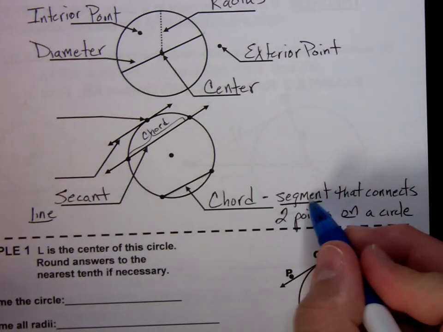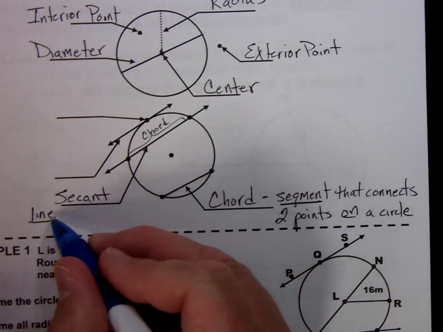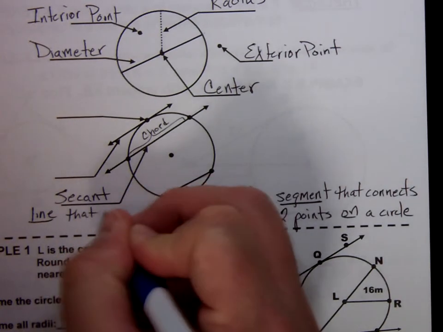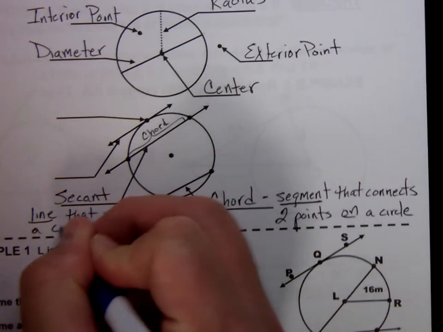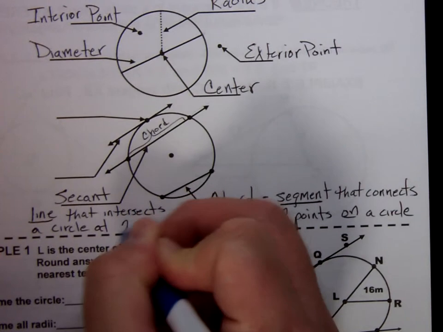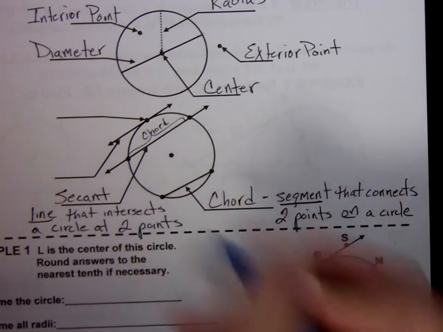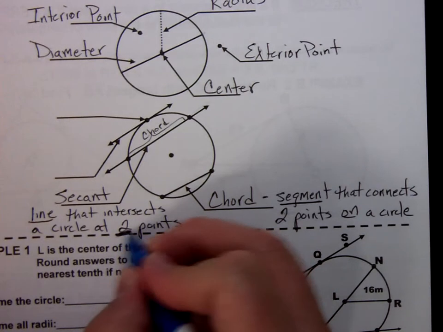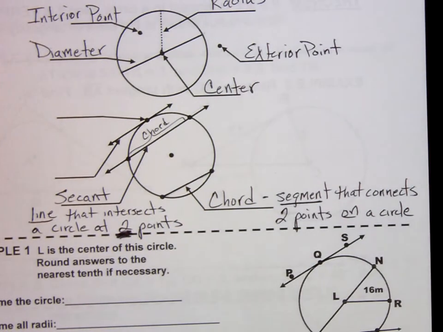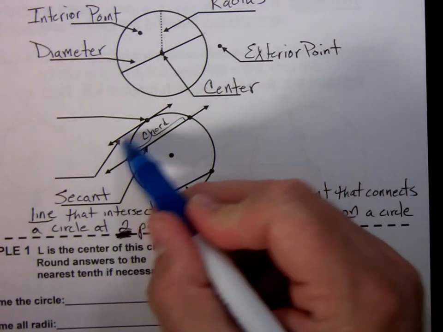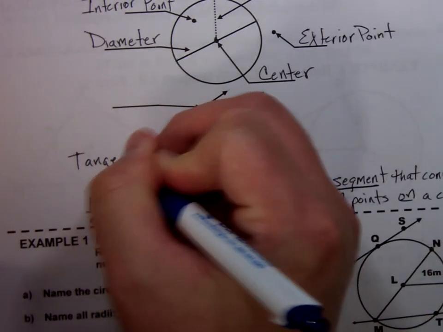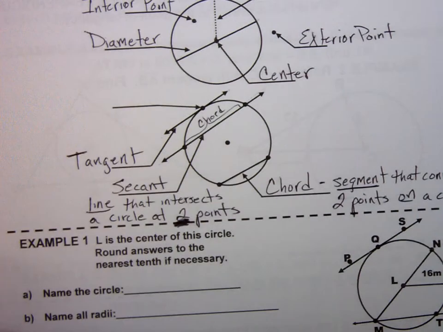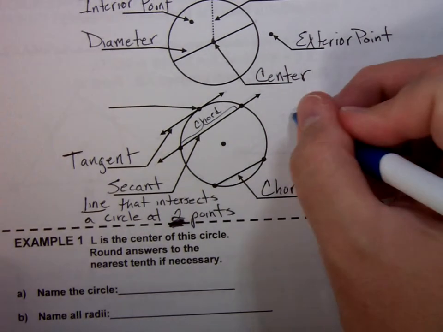So over here I underline segment for chord. For a secant, I'm underlining a line that intersects a circle at 2 points. And I'm going to underline 2. It intersects it at 2 points. And the reason for that is the next thing we're going to talk about right here, this is called a tangent. And because of the limited amount of space on this side, I'm actually going to write the definition for tangent over here on the other side.